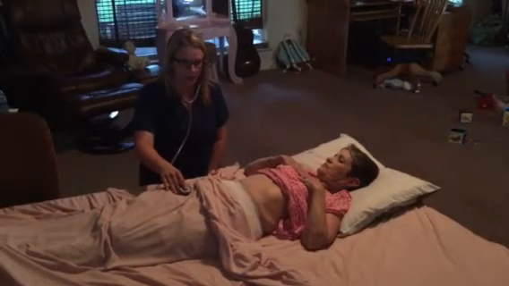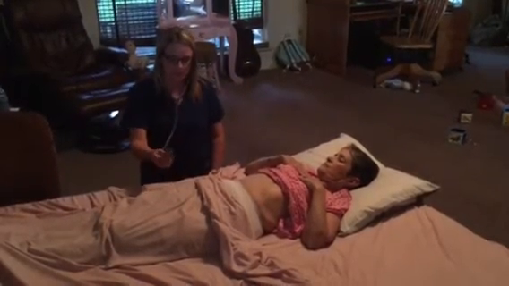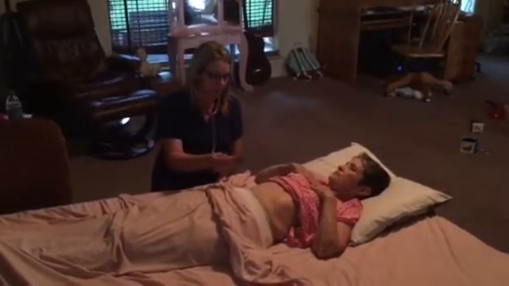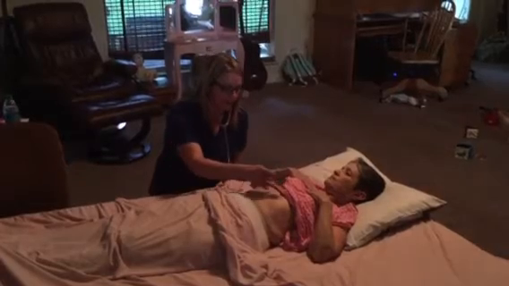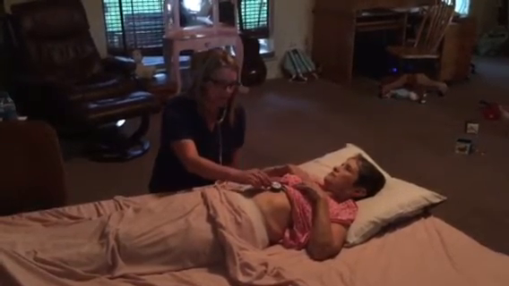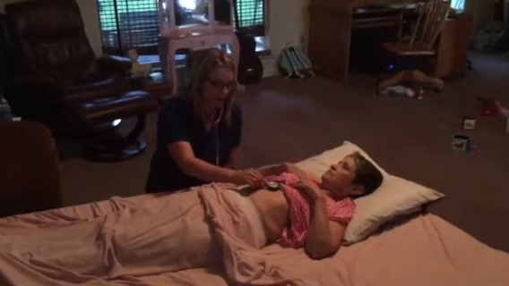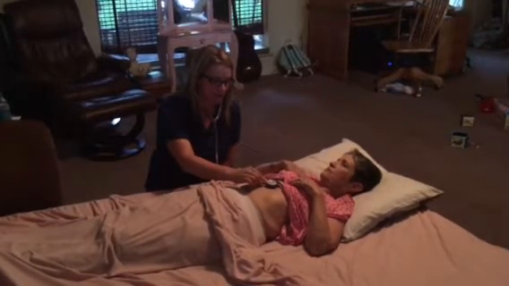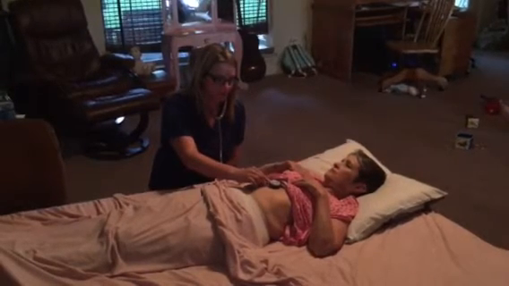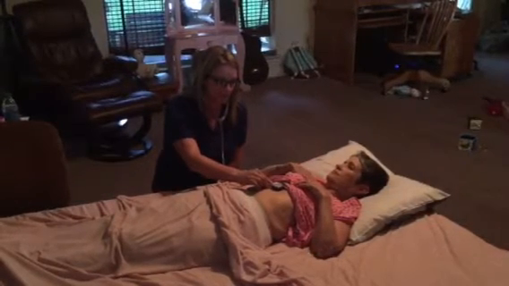The next thing I'll do, using the bell of the stethoscope, is go to the epigastric area again where the aorta is, and I will be listening for venous hum. Venous hum is not generally heard in a normal assessment.